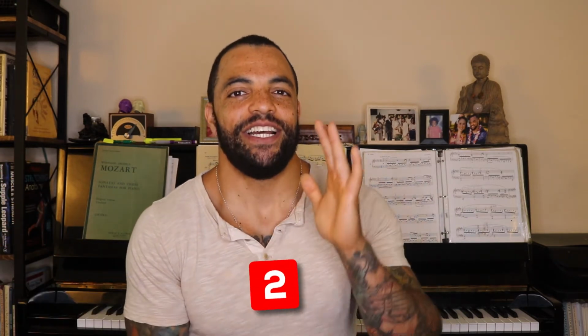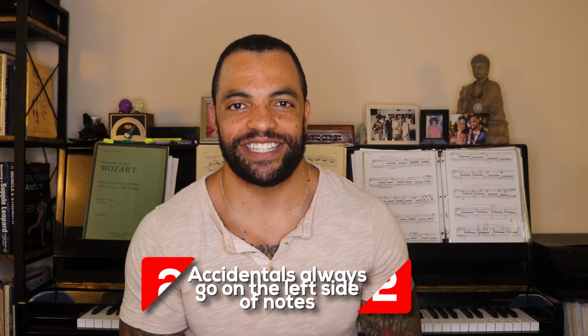So when you have a bunch of notes that are kind of close together and you see sharps and flats in your music, the accidentals go on the left sides of the notes. You don't want to apply it to the ones on the right. So rule number 2: accidentals are always on the left sides of notes.